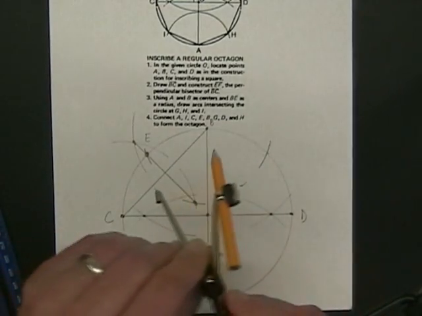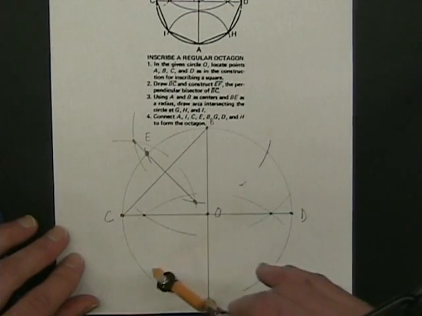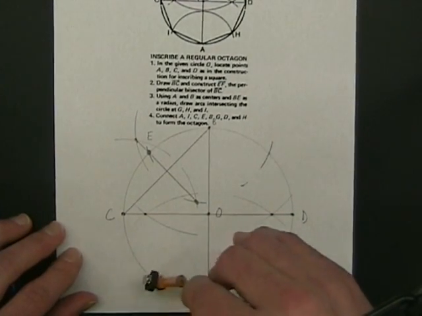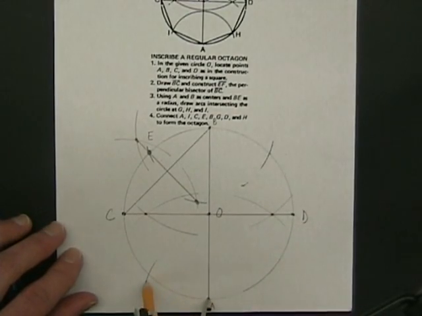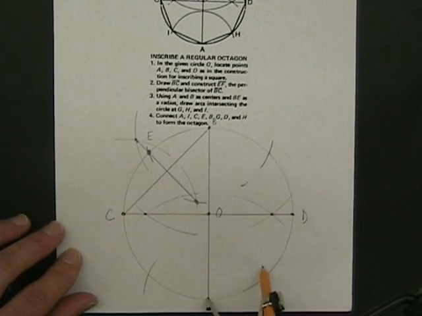Now without changing my compass, I'm going to put my compass point on A, and I'm going to copy that length right here. And then I'm going to copy that same length onto the circle right here.